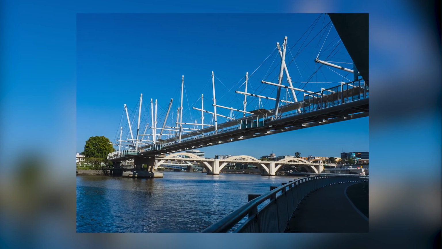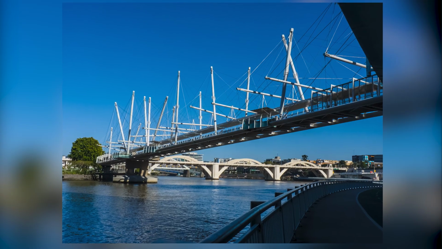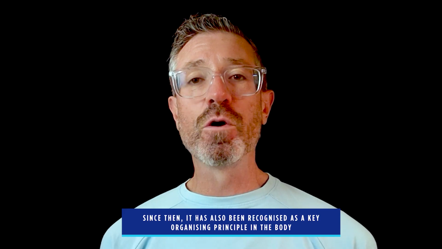and our overall health. Tensegrity is a structural principle where isolated compression elements are held in place by a continuous network of tension elements, creating stability through balanced forces. The term was first coined by Buckminster Fuller in 1955, originally to describe man-made structures. Since then, it's also been recognized as a key organizing principle in the body.